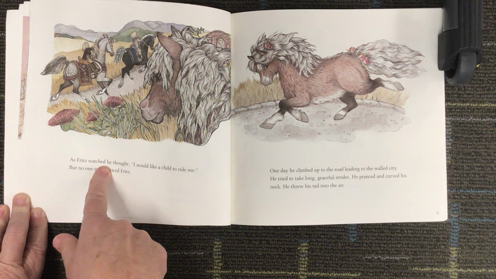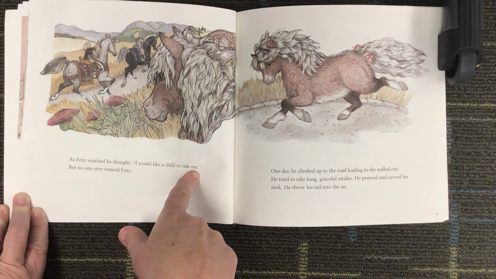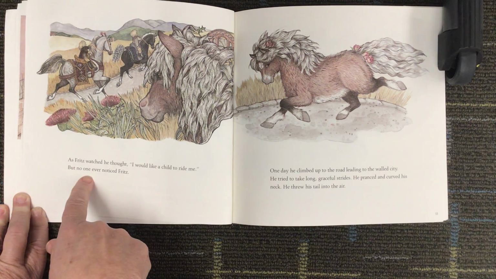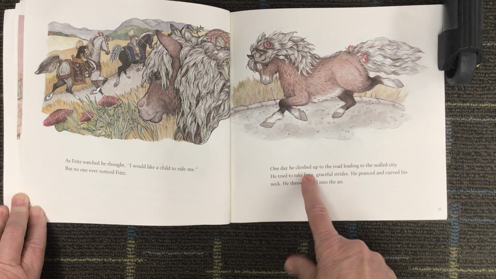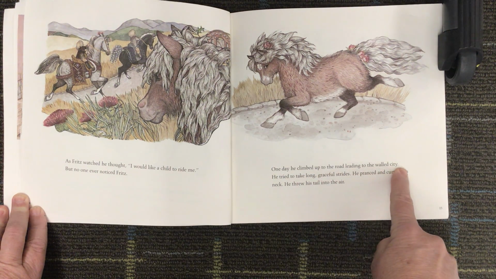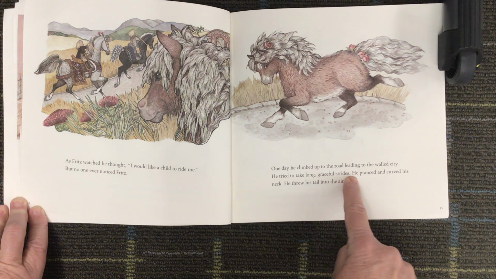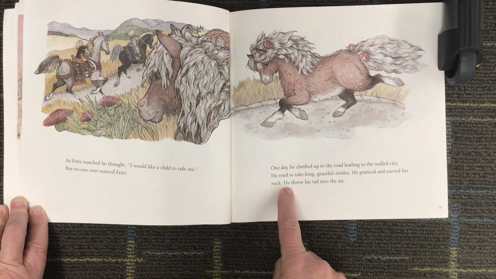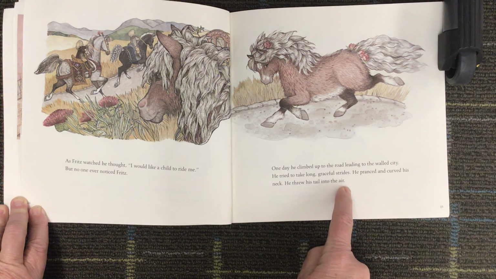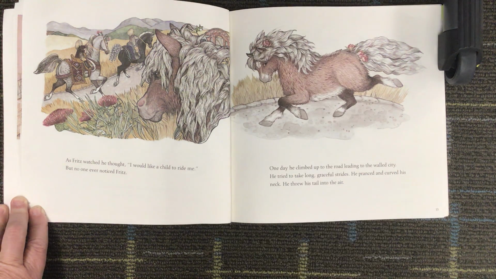As Fritz watched, he thought, I would like a child to ride me. But no one ever noticed Fritz. One day, he climbed up the road leading to the walled city. He tried to take long, graceful strides. He pranced and curved his neck. He threw his tail into the air. And oh, look, he put flowers in his mane and in his tail to make himself look beautiful.